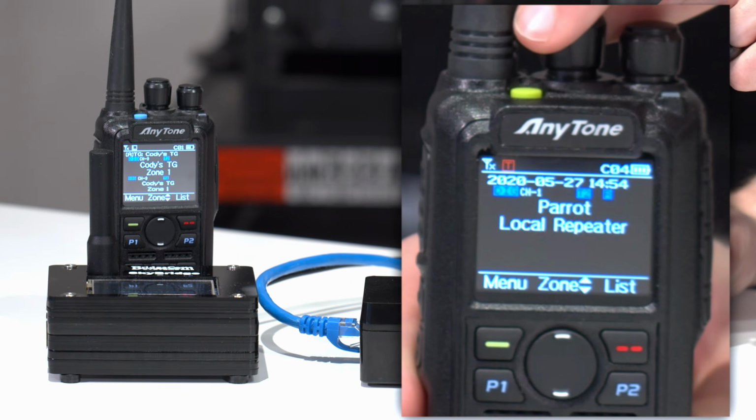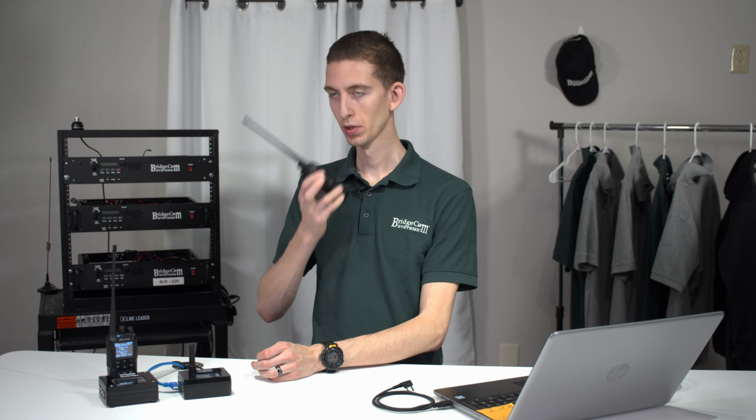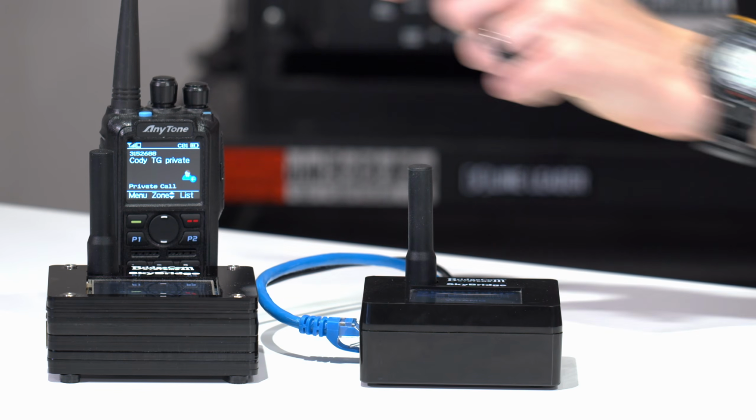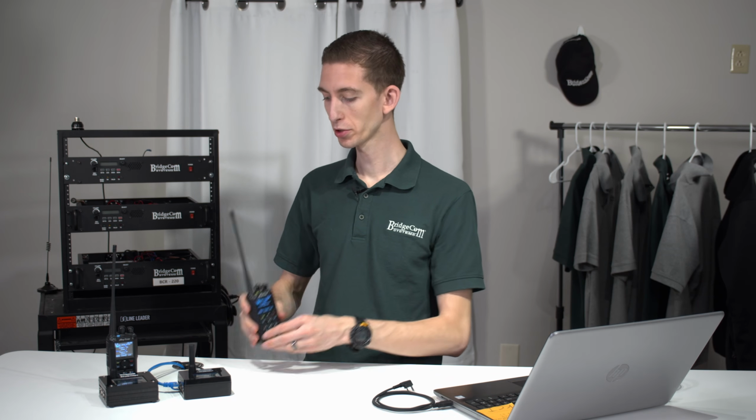Awesome, there we go. So let's scroll until we find it. There it is, and I'm gonna key it up. This is Cody W3AMG testing 1, 2, 3. Awesome, how cool is that? So it's talking directly to this radio with a different person in that radio.